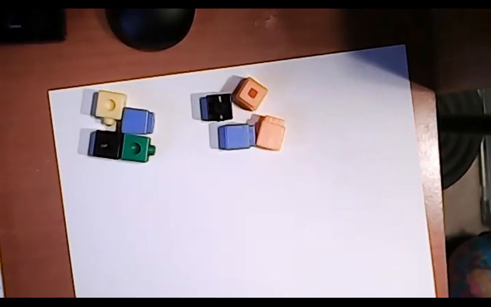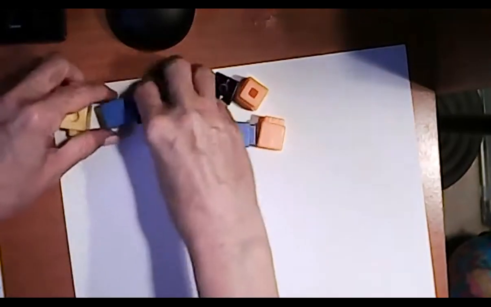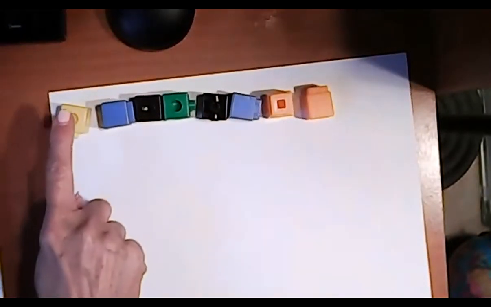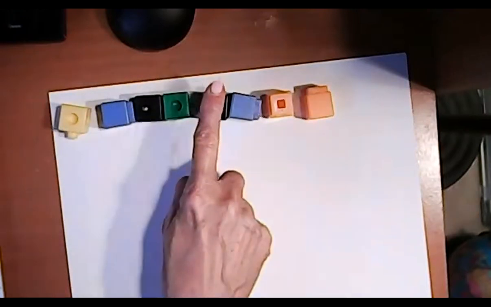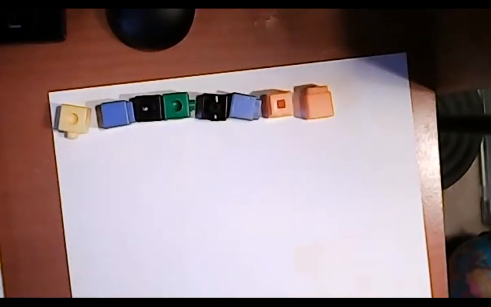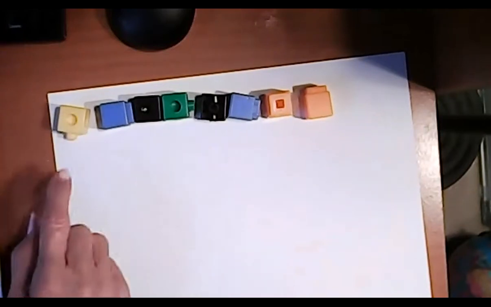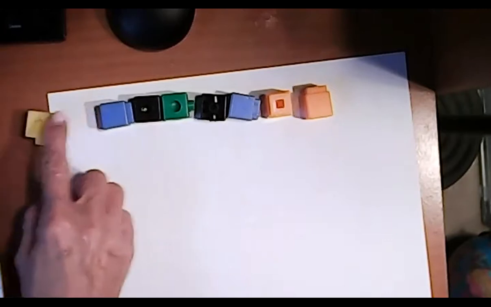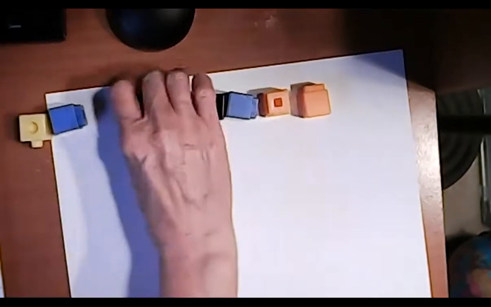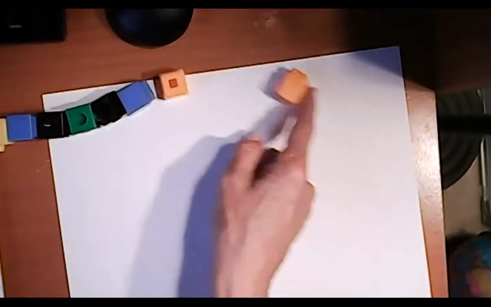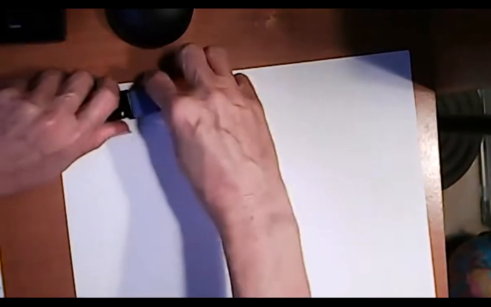Now, I think I'm going to use the strategy of counting by lining them up and tapping each one as I count, and then I'm going to check myself. 1, 2, 3, 4, 5, 6, 7, 8. Now I'm going to make sure, so I'm going to do it one more time. Maybe I use a different strategy. I got the total of 8. 1, 2, 3, 4, 5, 6, 7, and 8. So I got 8 twice, so it looks like that's the answer.